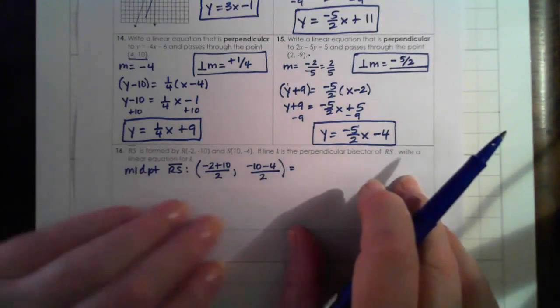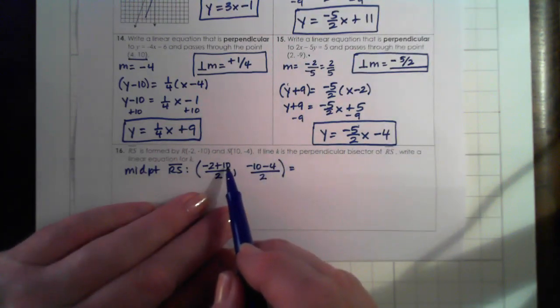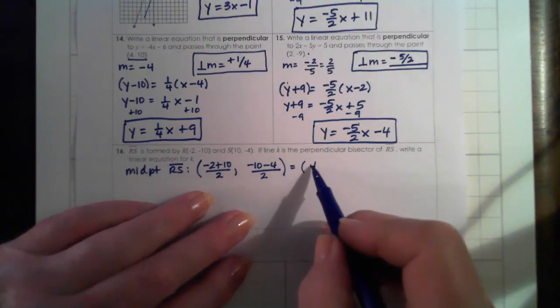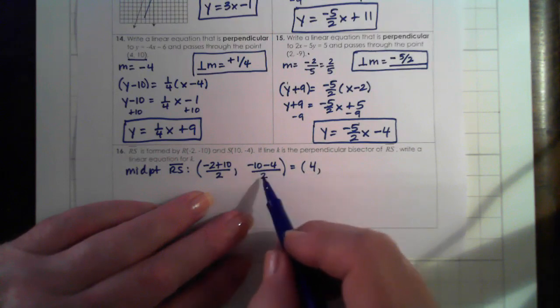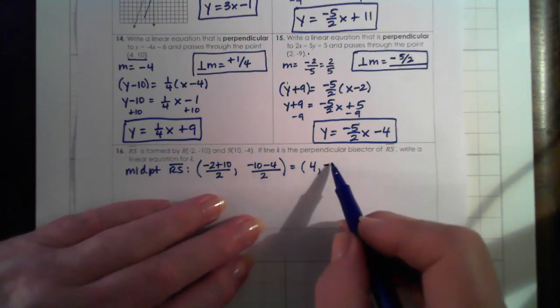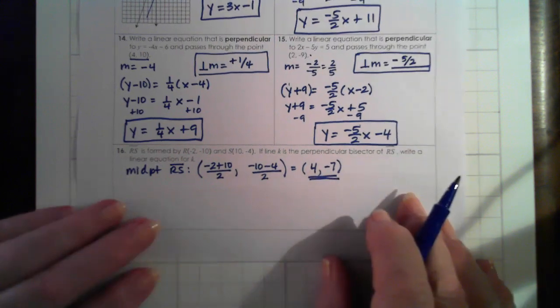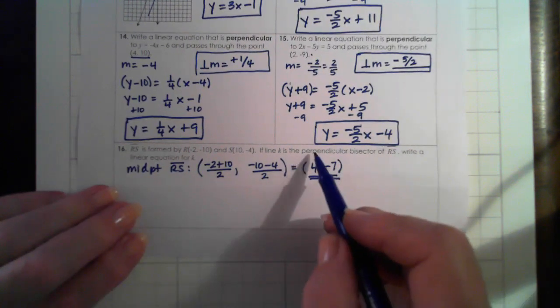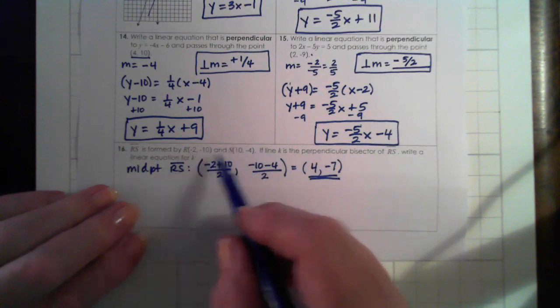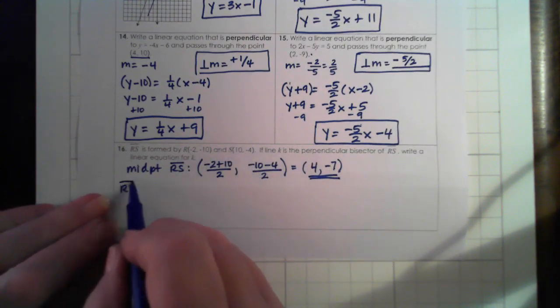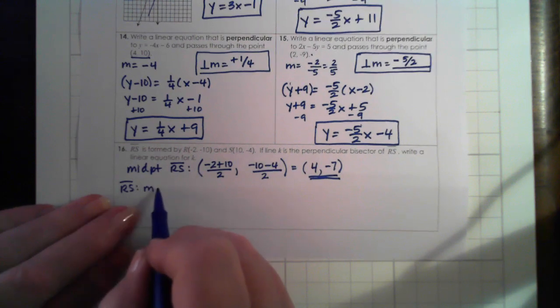This means our midpoint is 8 divided by 2, which is 4, and here we've got -14 divided by 2, which is -7. So this is the point we're going to use, and we want the line to be perpendicular to this segment. So now we need to look at RS and find its slope.